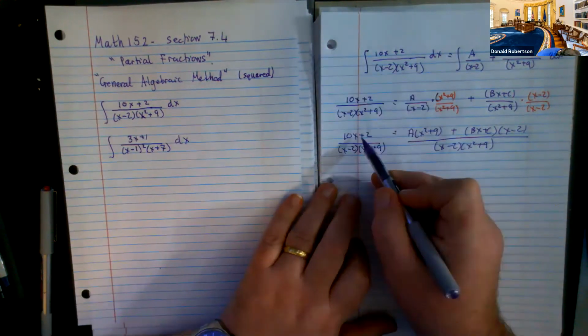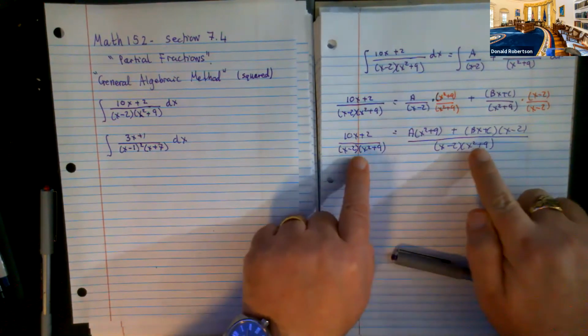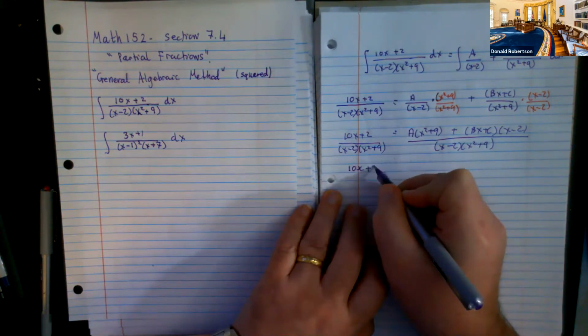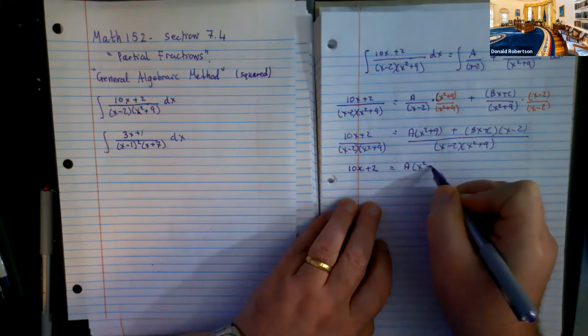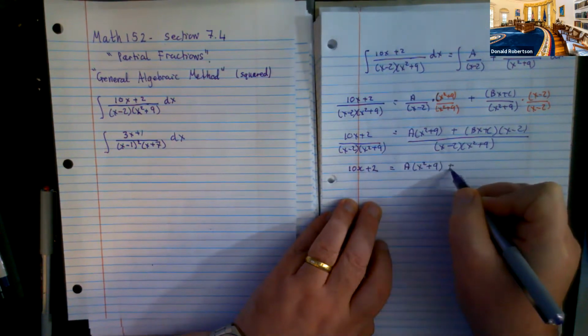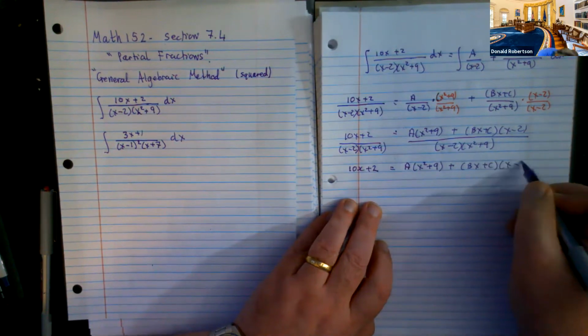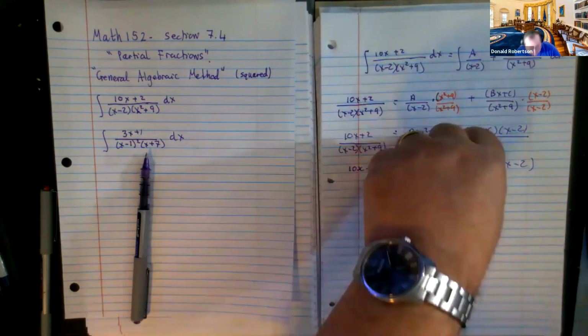Since these fractions are equal and they have the same common denominator, that means that 10x plus 2 is going to equal a(x squared plus 9) plus (bx plus c)(x minus 2). In other words, the two top things must also be equal.